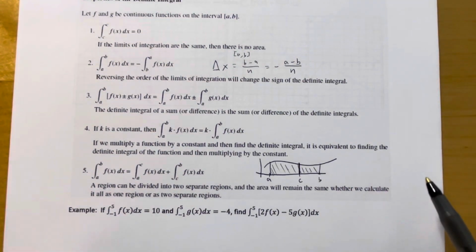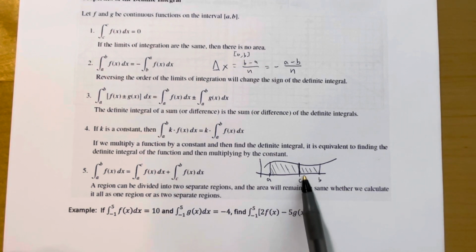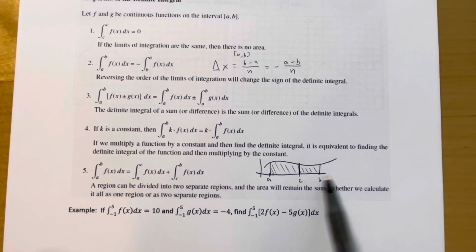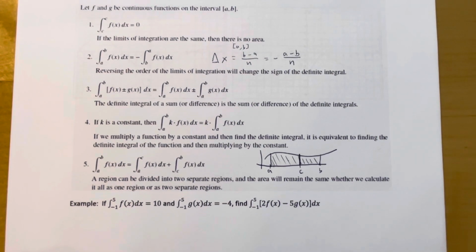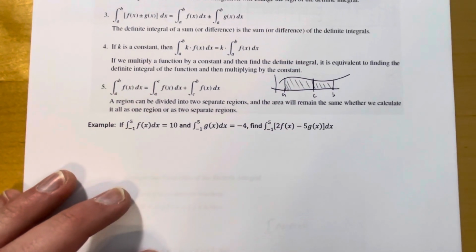Okay, this is even true if that number c is not in the interval a, b, even if it's way out here. It's not hard to prove that, but it's not really worth the time either. Okay, I'm going to do this example in the next video.